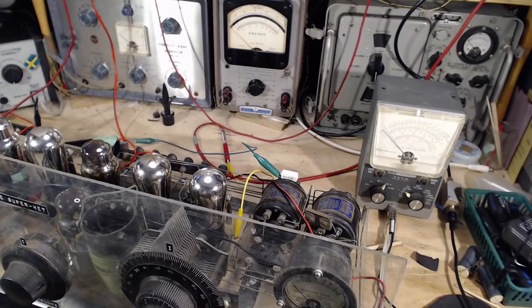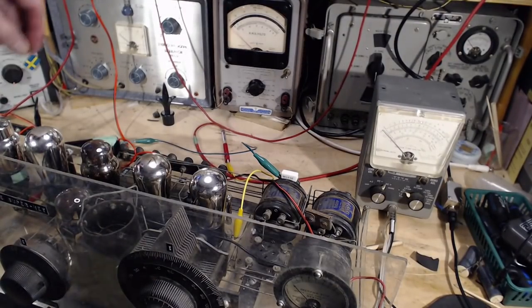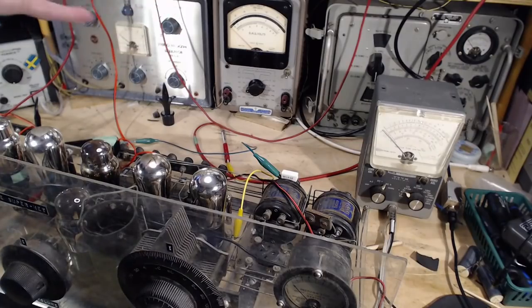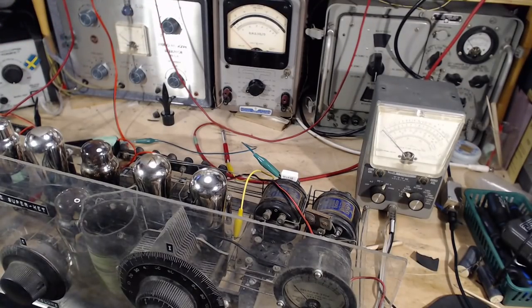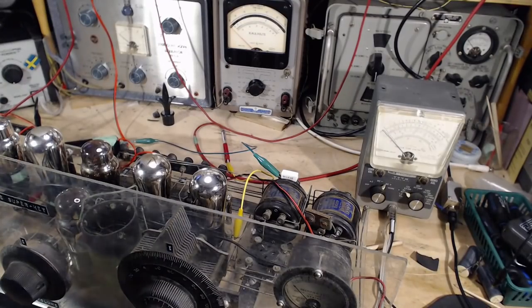I was going to try to use my signal tracer and listen to the IF through here. The IF, I think, is at 75 kilohertz. My signal tracer only goes down to 170 kilohertz. It doesn't get anywhere near, so we can't hear it. Unless I'm completely wrong about what the IF frequency is in here.